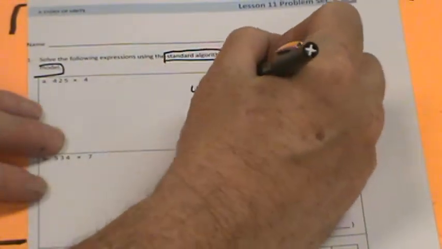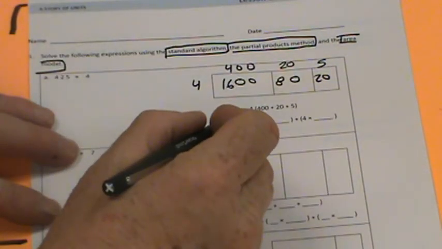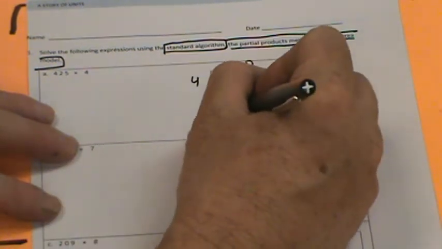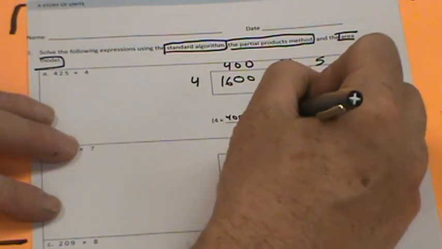Let's go ahead and do this part. 4 times 4 is 16, but you'll see I have the 2 zeros up there because it's hundreds, so that would be 1,600. 4 times 2 is 8, and we have 1 0. 4 times 5, 5, 10, 15, 20, stop. So we have 4 times 400 plus 20 plus 5, or 4 times 400 plus 4 times 20 plus 4 times 5.